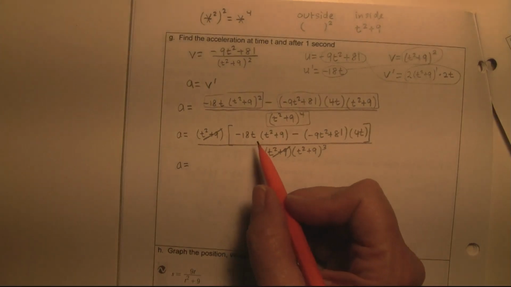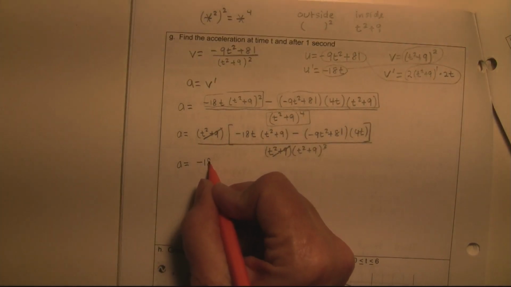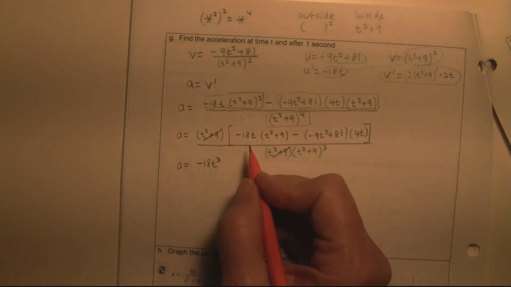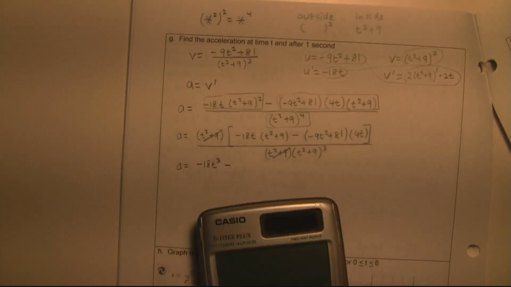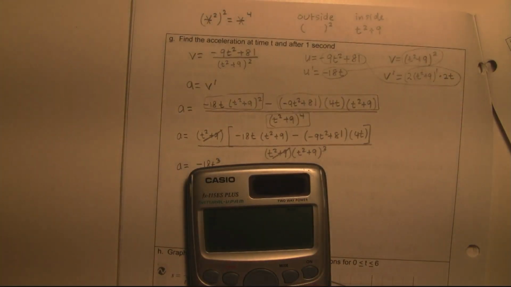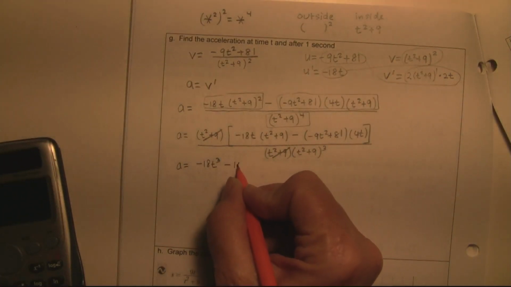You can see that the algebra is just a little harder than I am feeling, right? So 18 times 9 is negative 162.